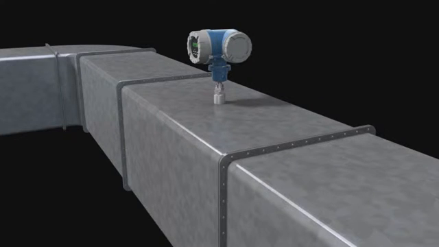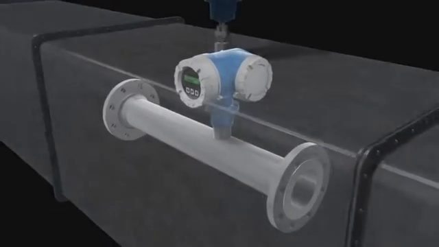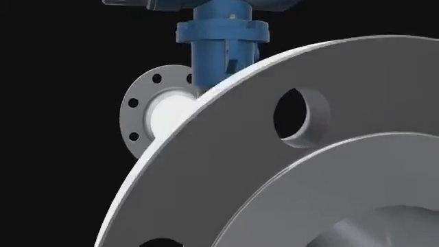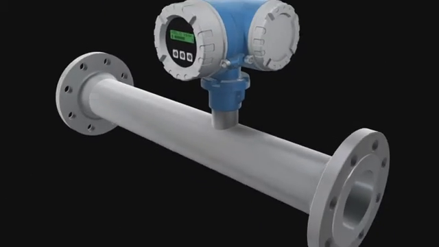Correct insertion also applies for rectangular and square ducting, often found in factory or building air circulation systems. With thermal mass flow meters from Endress and Hauser, many different gases and gas mixtures can be accurately measured, even at low process pressures and low flow velocities.